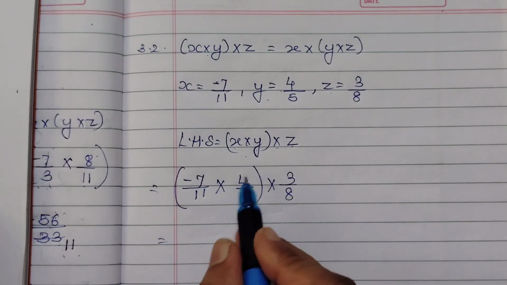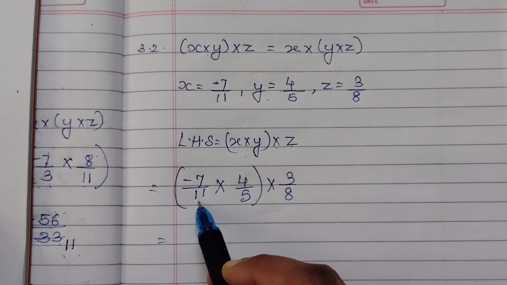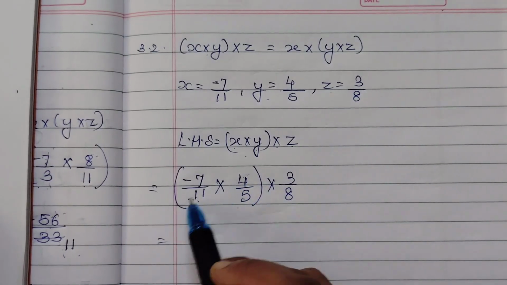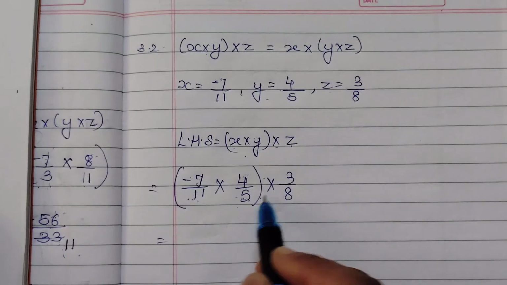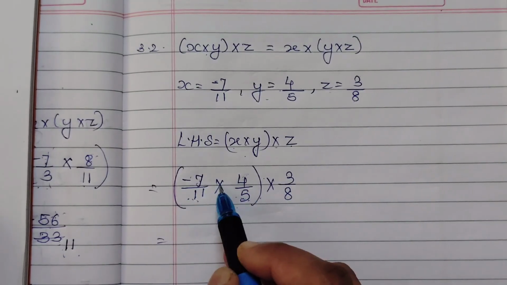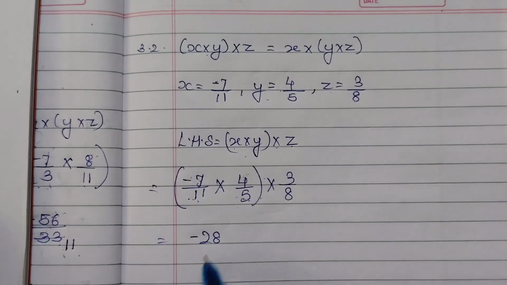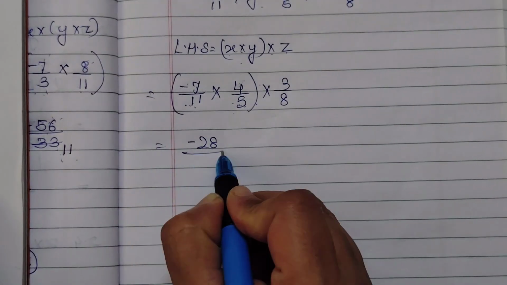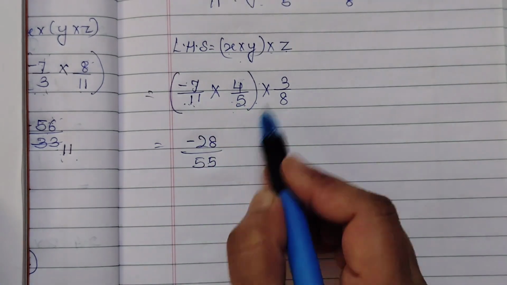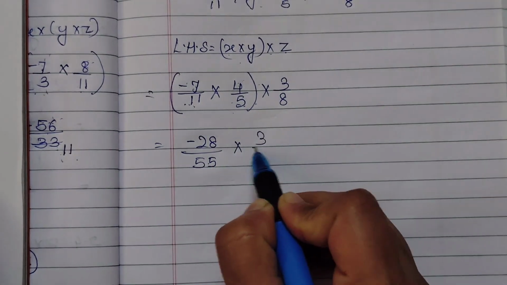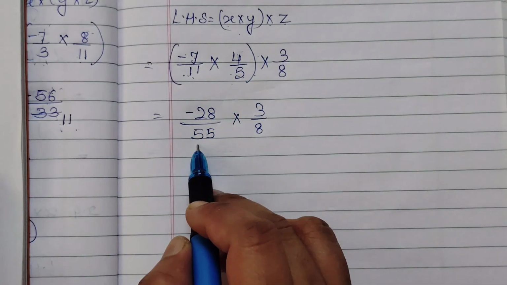Now we will just see, is anything getting reduced? 4 and 5 doesn't get reduced, 7 and 11 doesn't, 11 and 4 no, and even 7 and 5 doesn't get reduced. So directly we will now multiply. 7 into 4, 7 fours is 28, minus plus minus, upon 11 fives is 55. Okay, now what comes into 3 upon 8. Okay, after multiplying we'll remove this bracket.